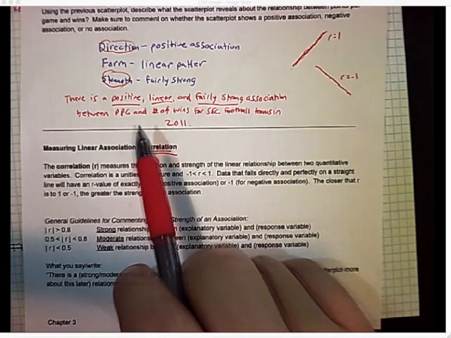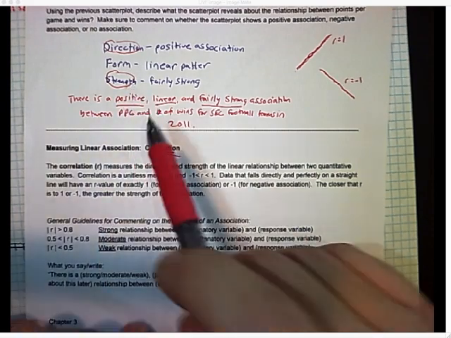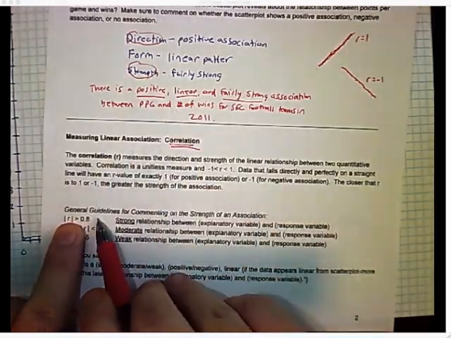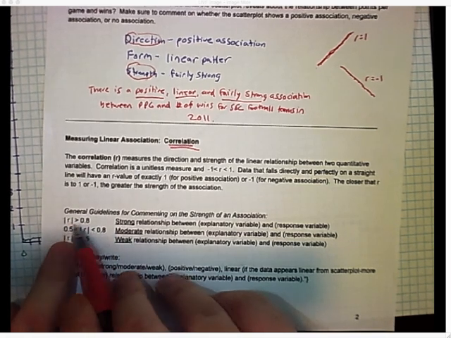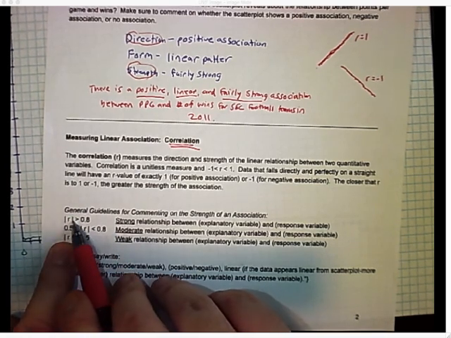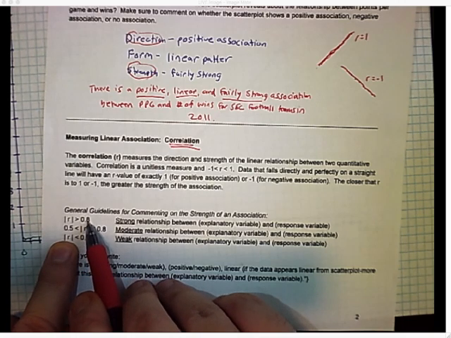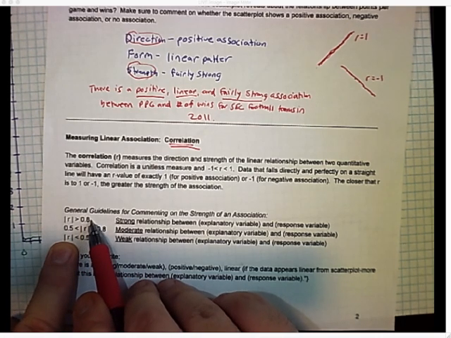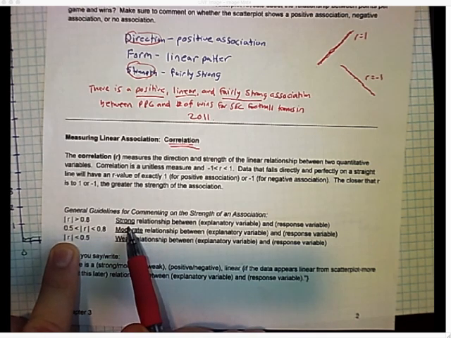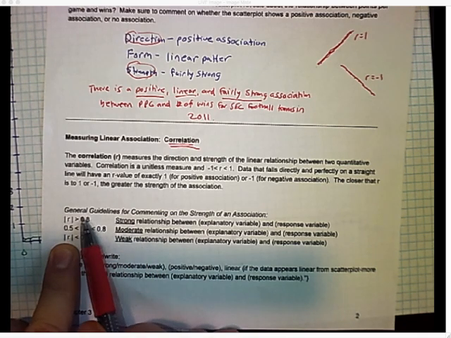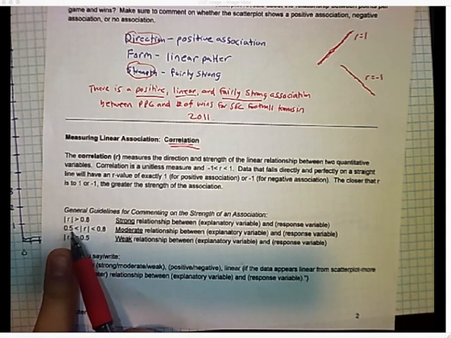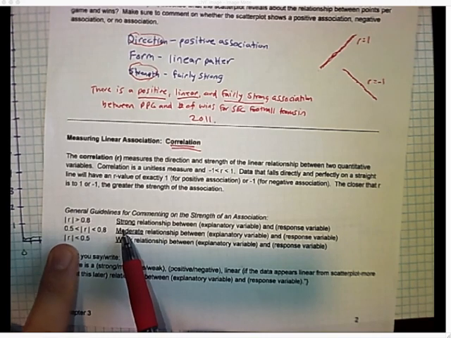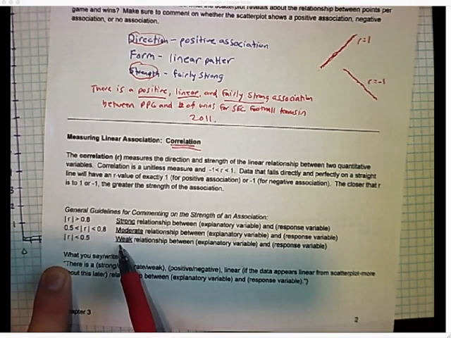So some general guidelines, okay, you're going to talk about strength. If the R value is 0.8 or higher, or -0.8 or lower, in other words, if the absolute value of R is somewhere between 0.8 and 1, excuse me, then we say that's strong. And maybe the closer it gets to 0.8, I might say fairly strong. If the R value is between 0.5 and 0.8, we say it's moderate. And if it's less than 0.5, we say it's weak.